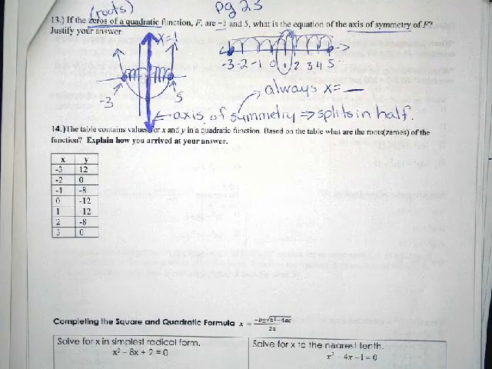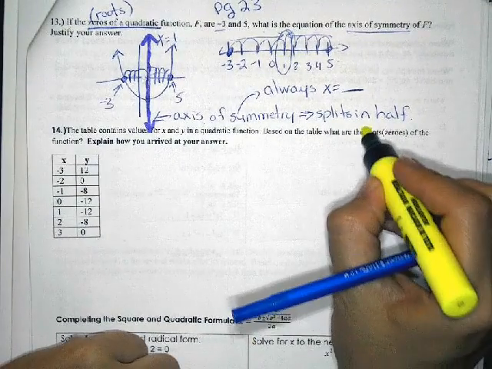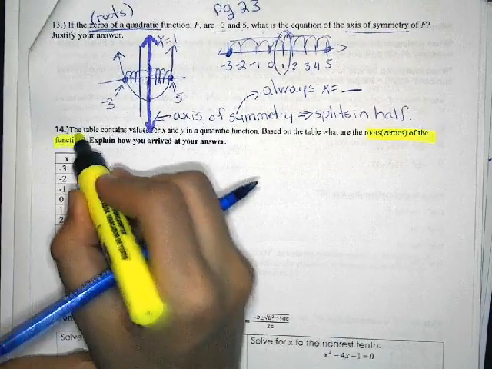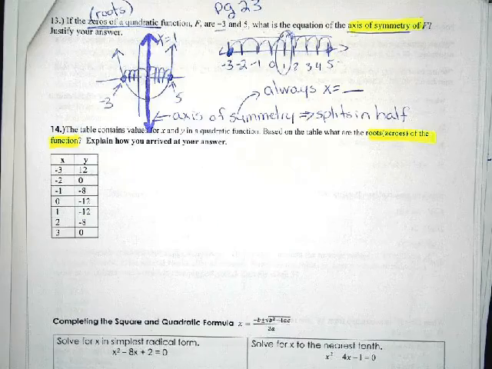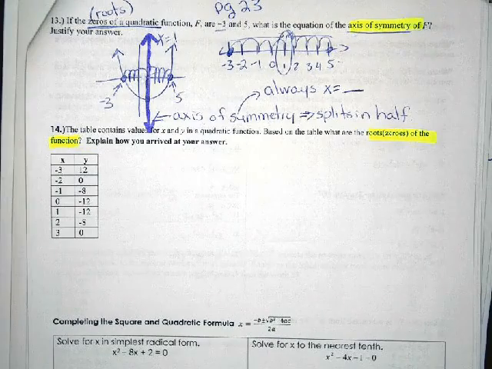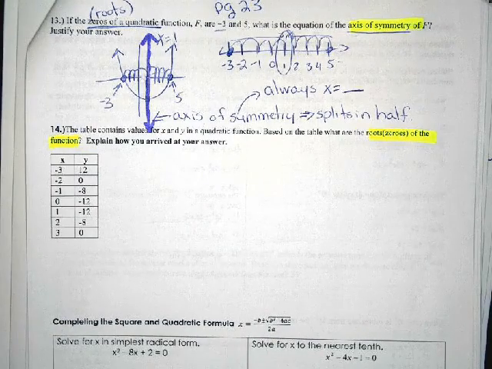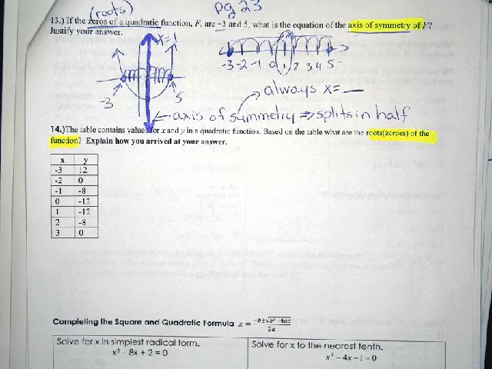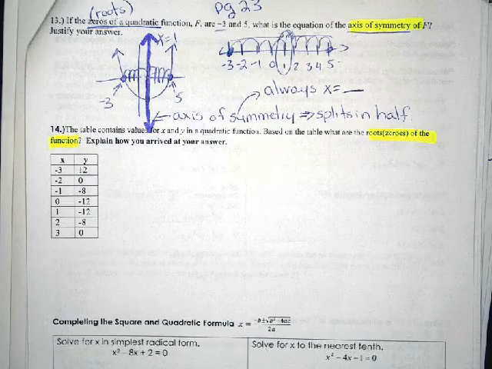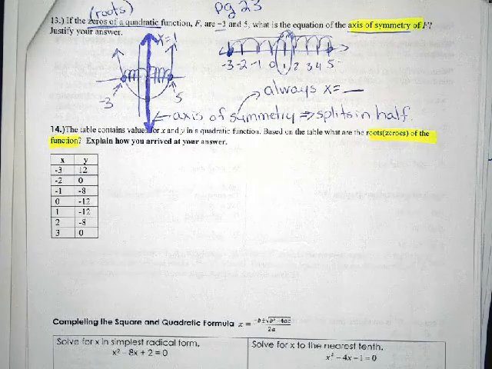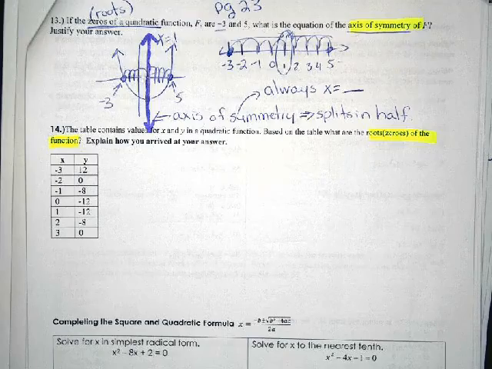To find the roots, the zeros of the function. They want the roots. Here they wanted the axis of symmetry. Now, the roots of your function, where are they when you're looking at a table? The numbers above and below are the same? That would be the vertex, if the numbers above and below are the same.